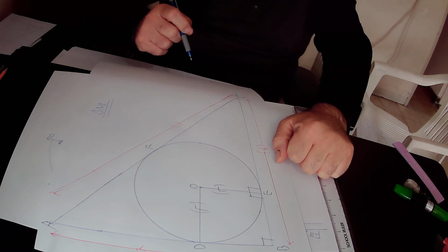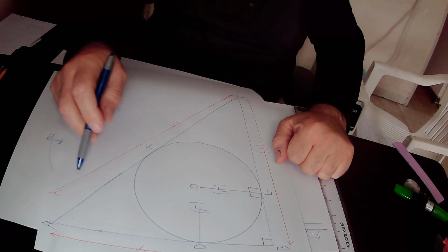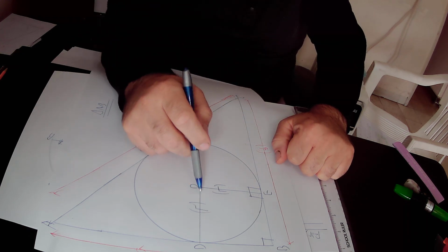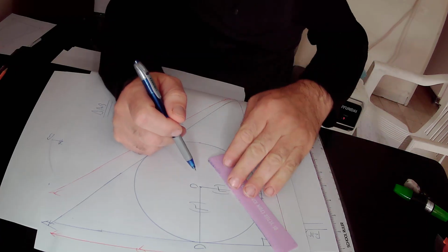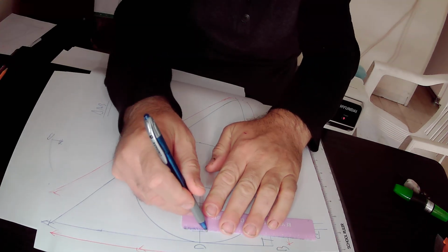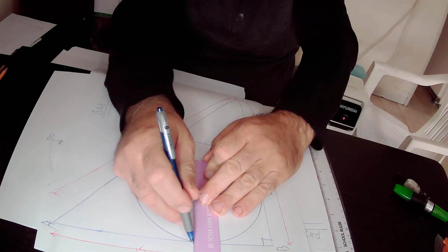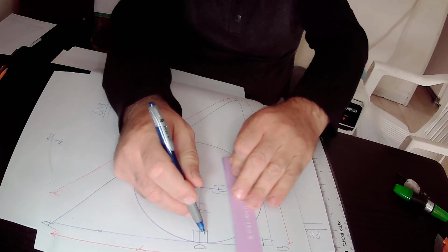And whenever you have a radius going to the point of tangency, then tangent AB will be perpendicular to the radius DO. If AB is perpendicular to DO, it means that this angle equals 90 degrees inside, and this angle also equals 90 degrees inside, according to the same rule, rule 1.